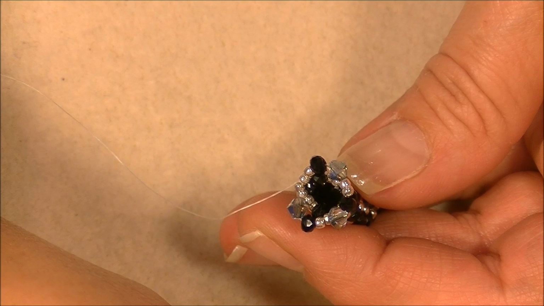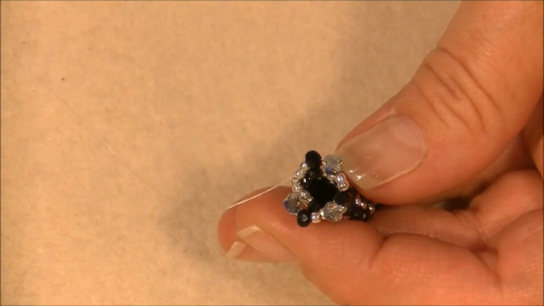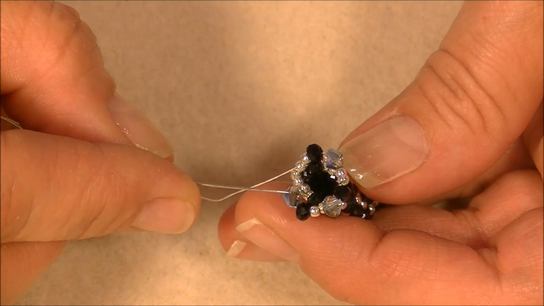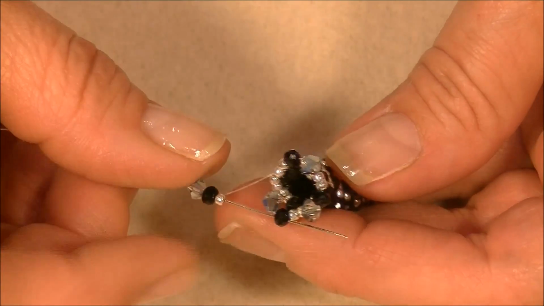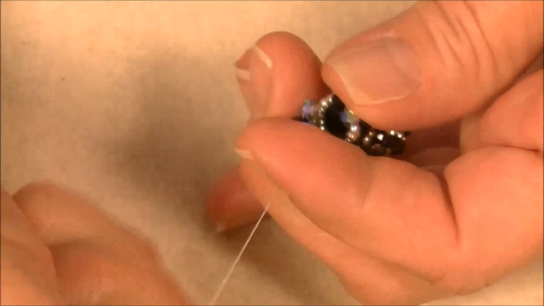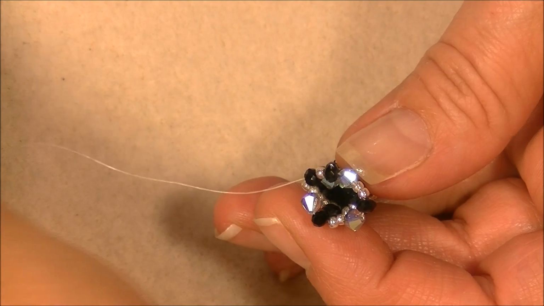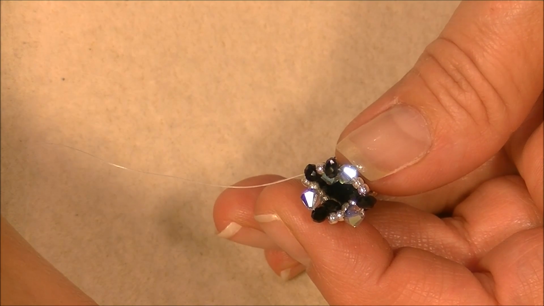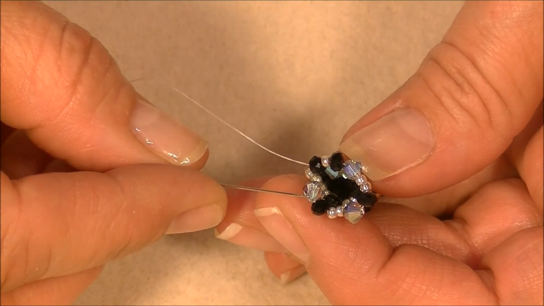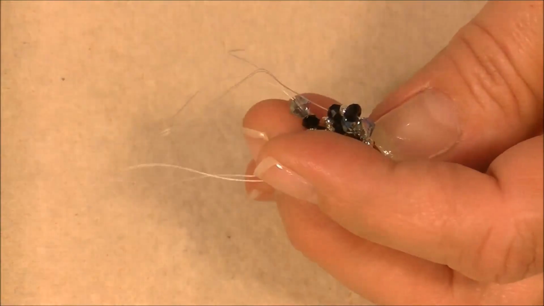So we're going to pick up our bicone, a rondelle, and then an 11-0. Now we're going to find our bicone, our biggest bead, go into the bead behind it, this rondelle right here, and we're going to pull it through and tighten it. And then we're going to pick up a bicone crystal, a rondelle, and an 11-0. Find our next bicone since it's our biggest bead, and then go into the bead behind it, this rondelle here. Pull tight.